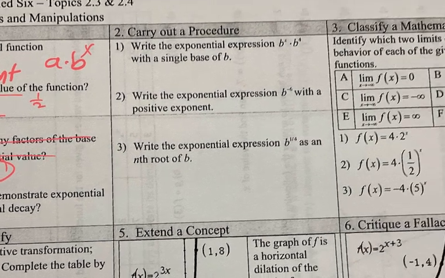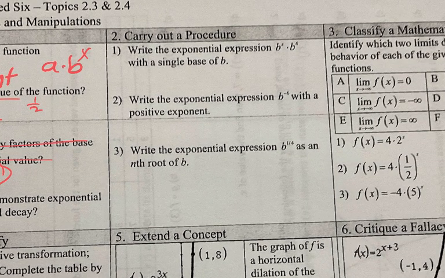Look at 2. How could I rewrite b to the x times b to the 4th with a single base? Single base means I only want one power. It's b to the x plus 4. We've got a power times a power. Do they have the same base? We keep the base the same. What do we do with the exponents? Add them. When you multiply powers, you keep the base the same and add the exponents.